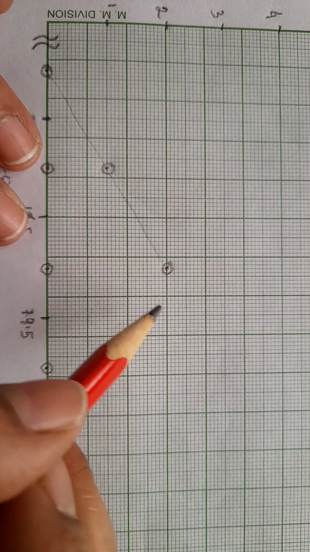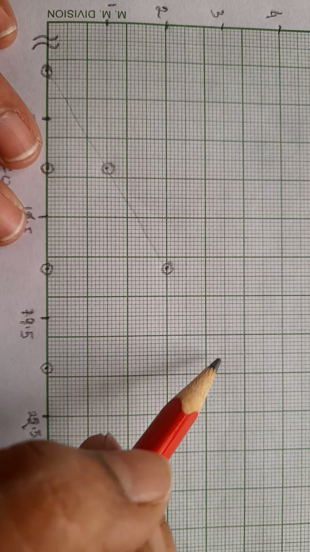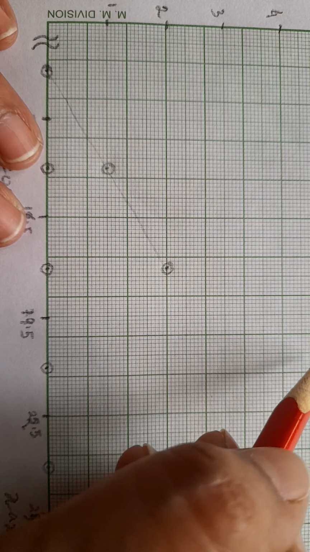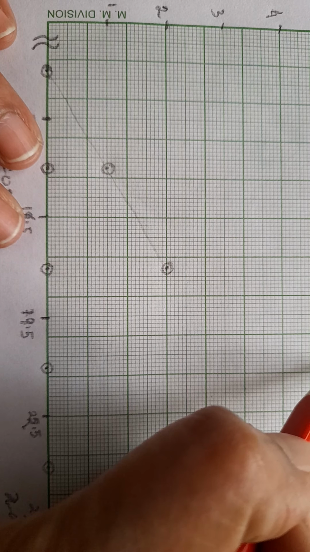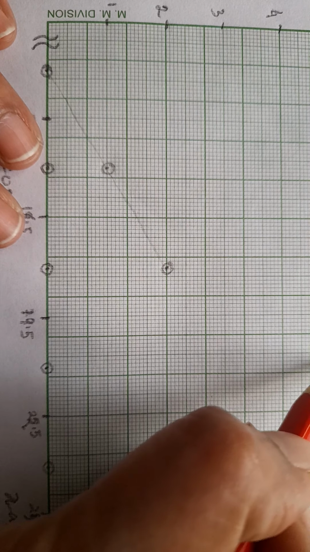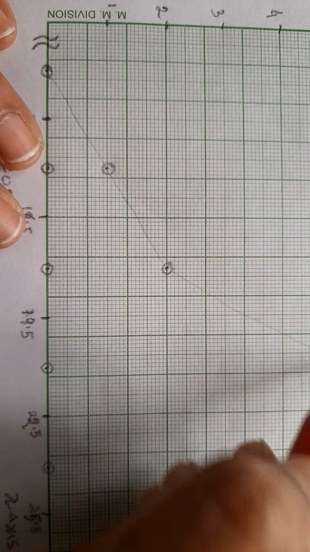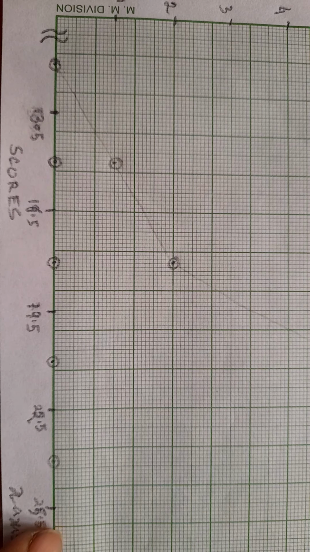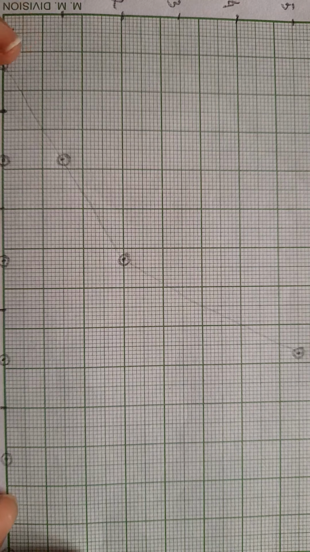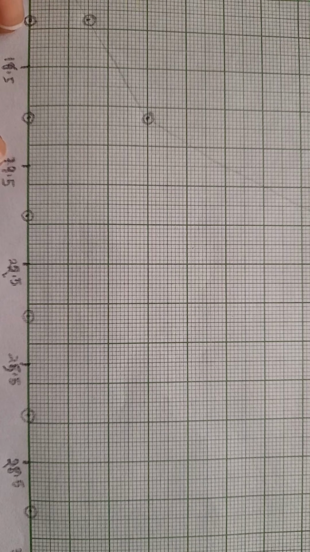The next is 5. Go to the next midpoint. The next is 5. Okay, so with the ruler you mark 5. In this way you continue doing the graph, and you will be able to show all the scores together.